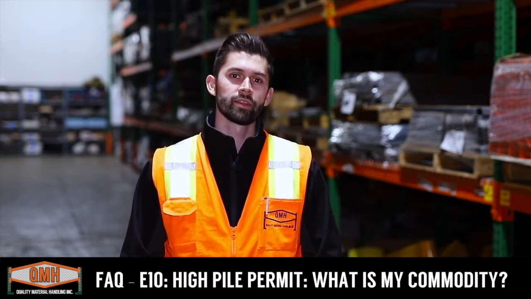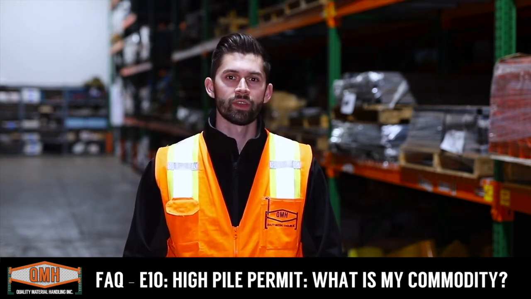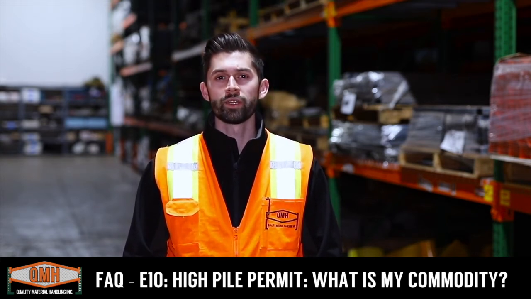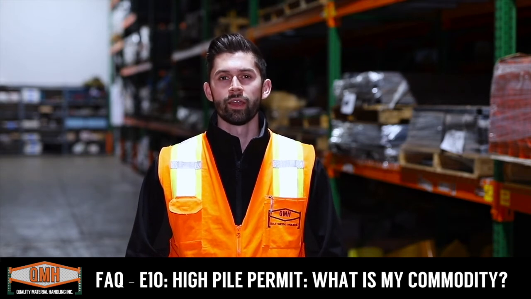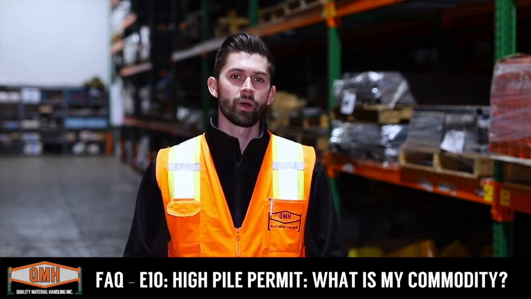Here at Quality Material Handling, we help you to identify these items and classify them properly, so when we design your high pile analysis and your storage system, we have that in mind and can protect you properly.